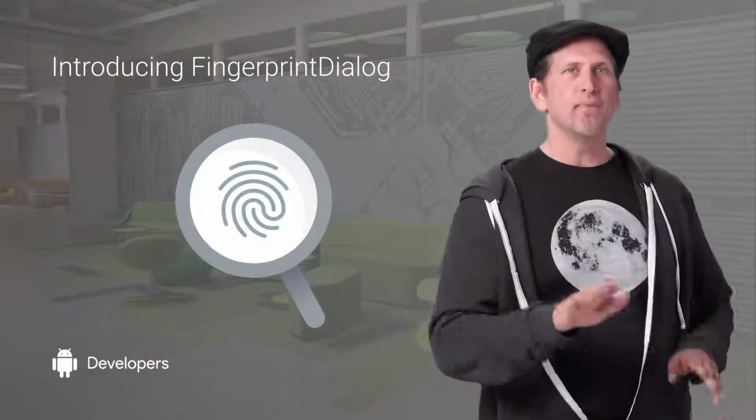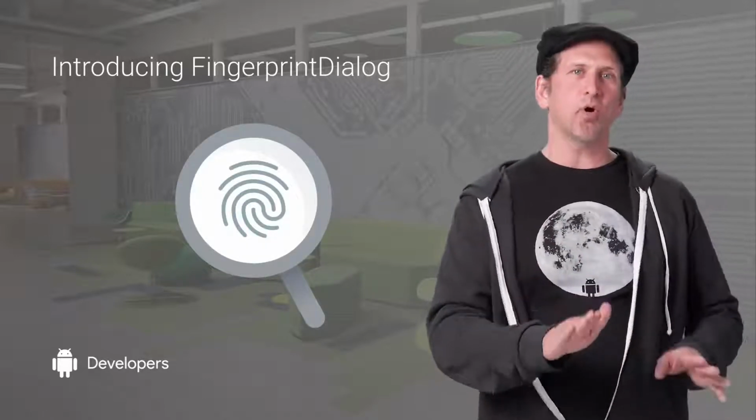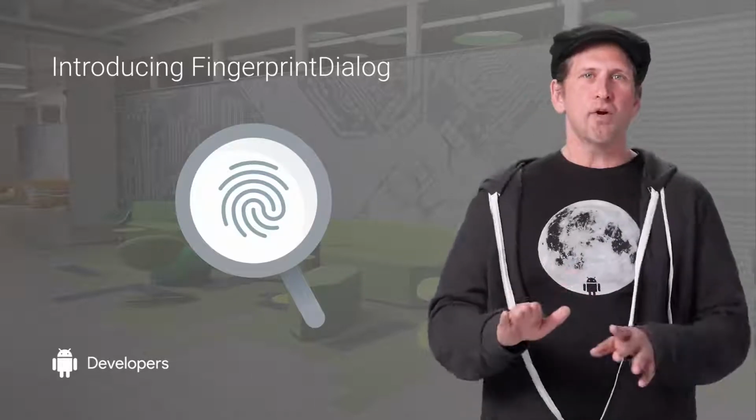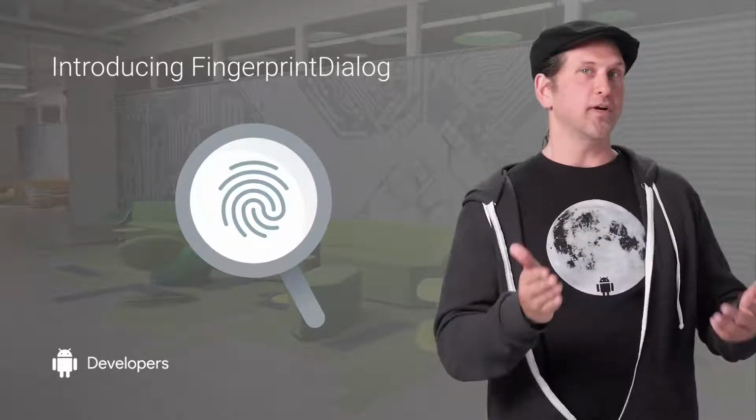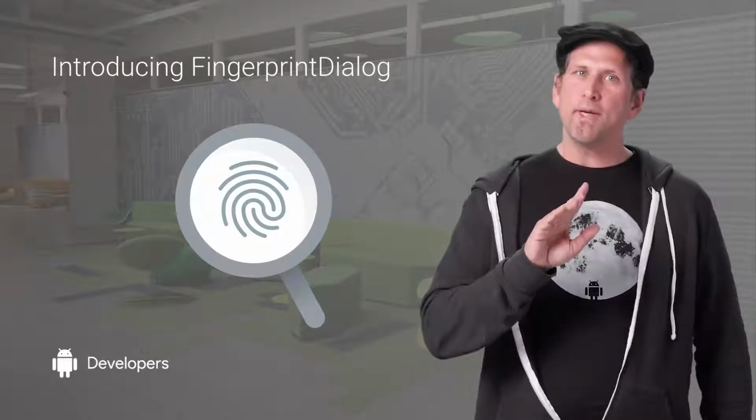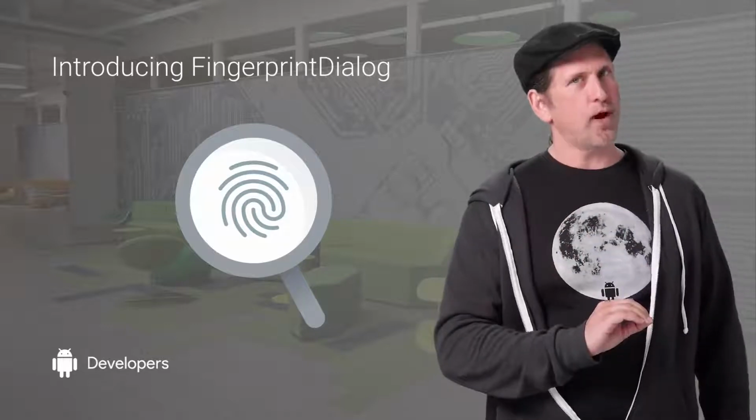In Android P, we're providing a standard system dialog to prompt the user to touch the fingerprint sensor, managing text and placement as appropriate for the device. Apps can trigger the system fingerprint dialog using a new fingerprint dialog API. We recommend switching to the new system dialog as soon as possible, as the previous API may not be compatible with new devices.